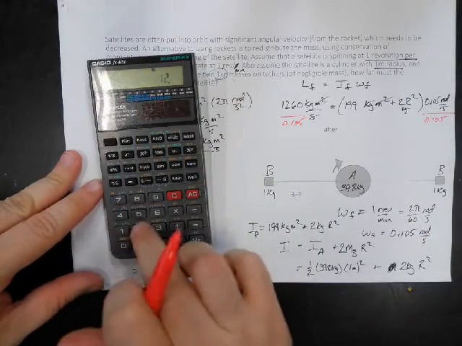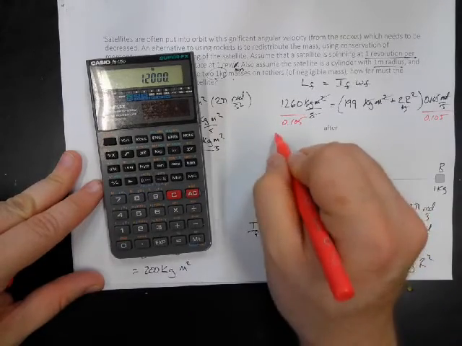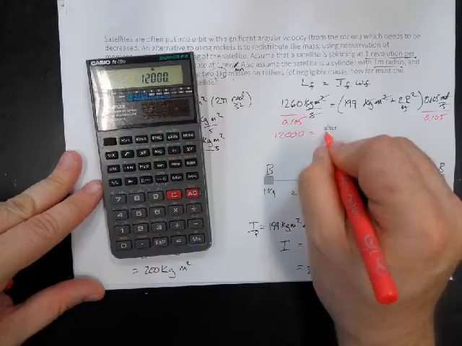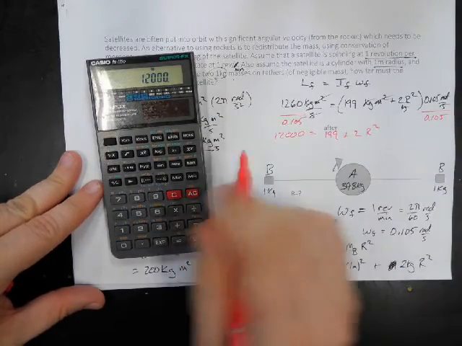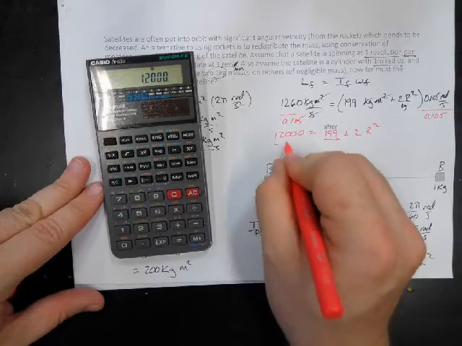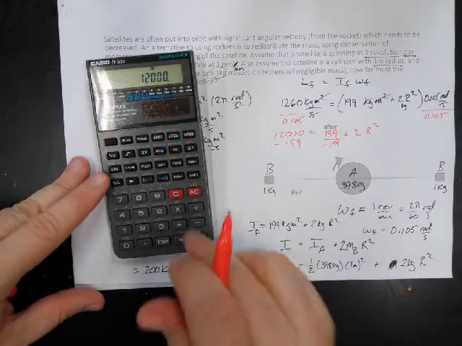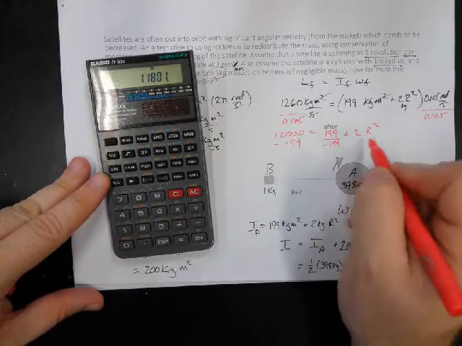So 1260 divided by 0.105 is 12,000, which equals 199 plus 2 times r squared. So we'll subtract over 199 and then divide by 2.